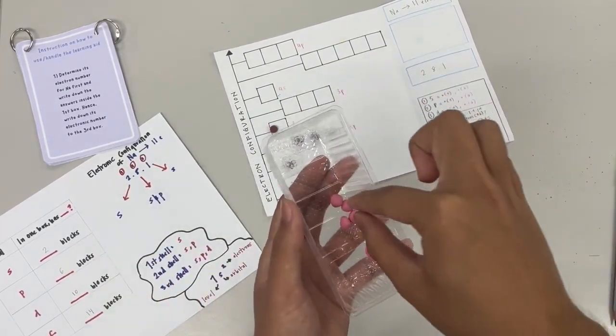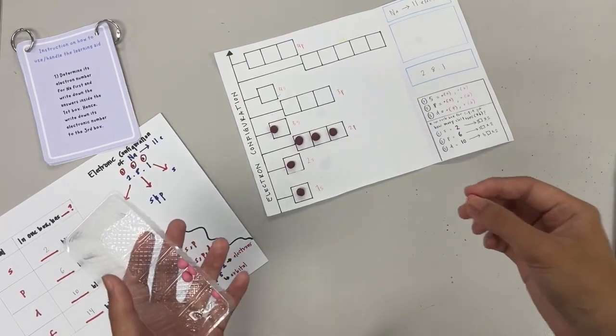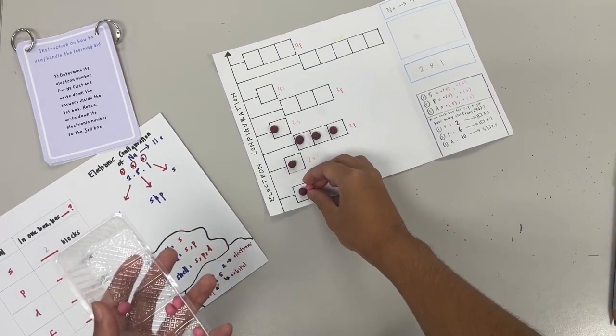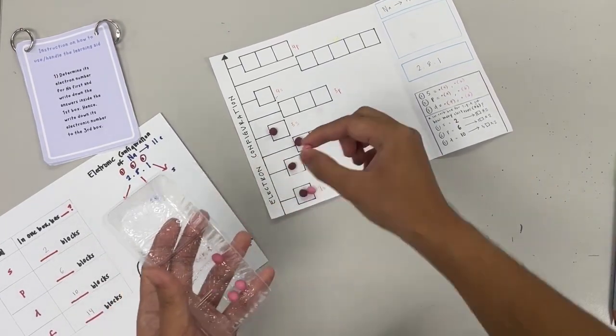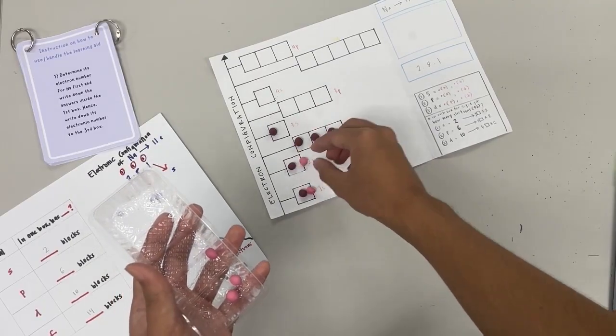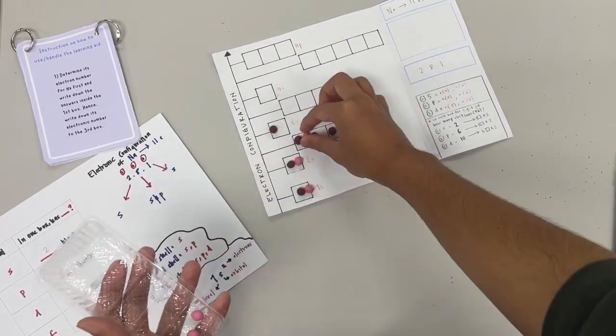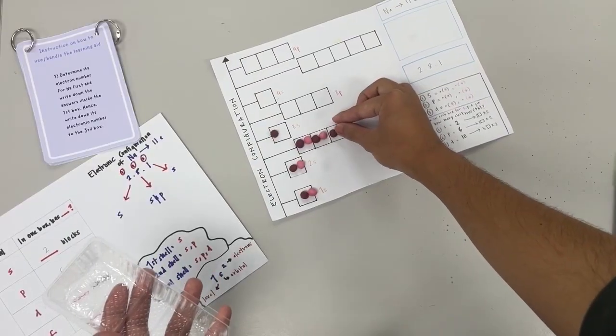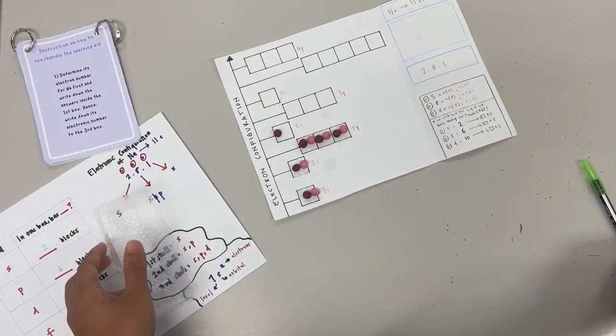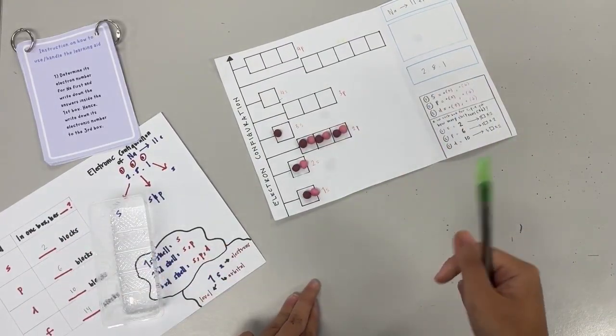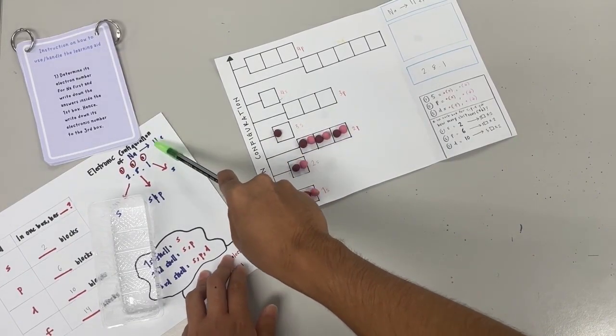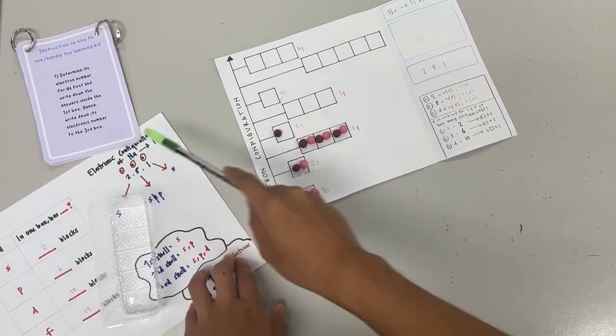How about the arrow yang ke bawah? So, yang arrow ke bawah, sambung balik dekat 1S. Mula dari mula, sampailah arrow ke bawah tu habis. By this, kita tahu yang arrow ni boleh dikaitkan dengan elektron, number of electron dalam chemical formula tu.